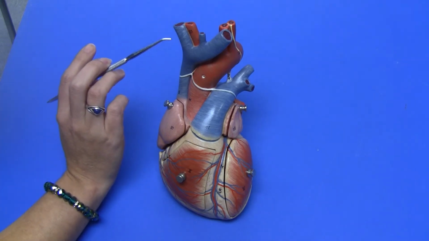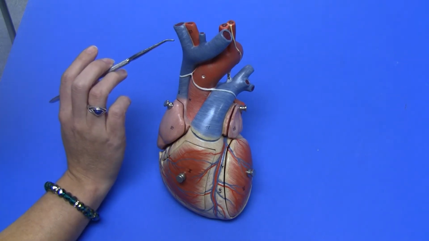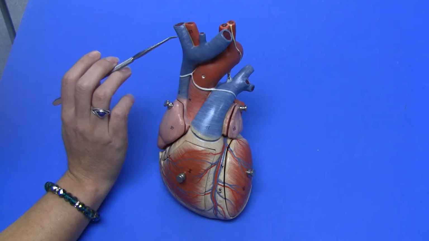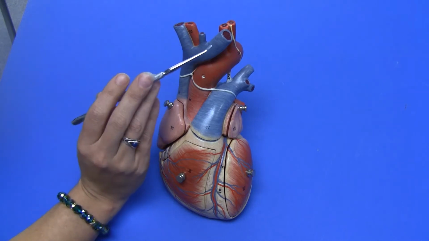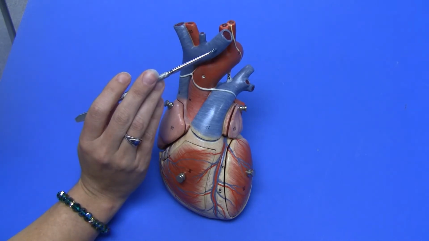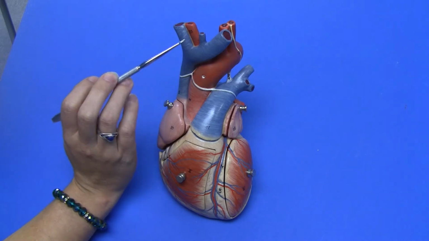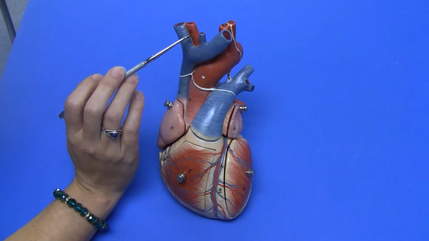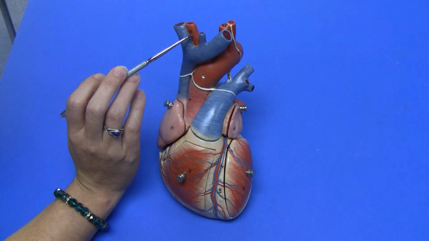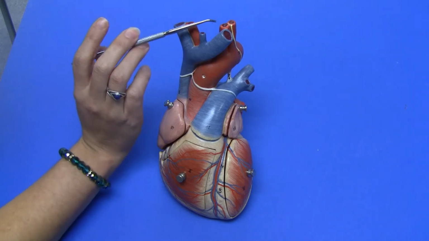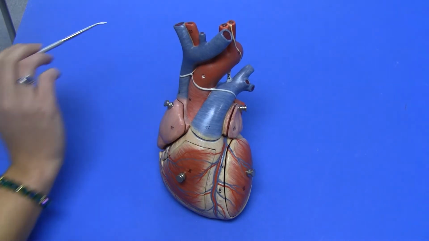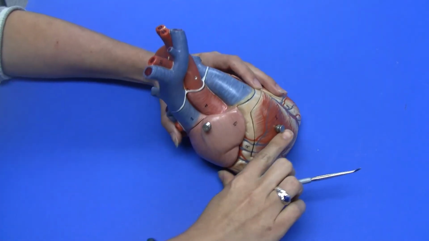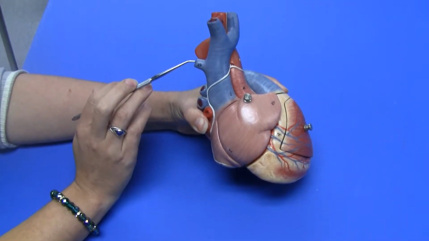The superior vena cava branches into the right brachiocephalic vein, the internal jugular vein, and the left subclavian. The aortic arch branches into the right brachiocephalic, left common carotid, and left subclavian. And this branch back here of the vena cava is the azygos vein.